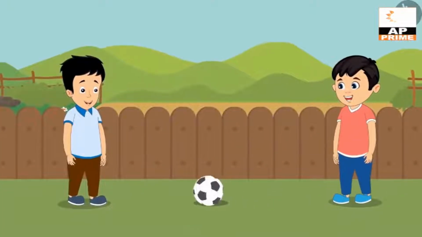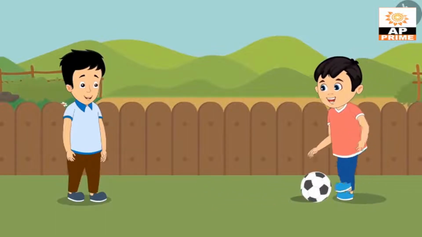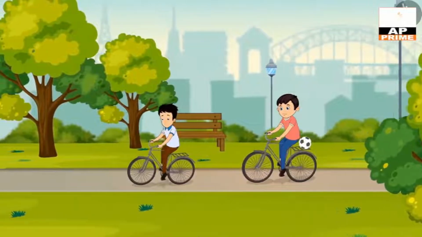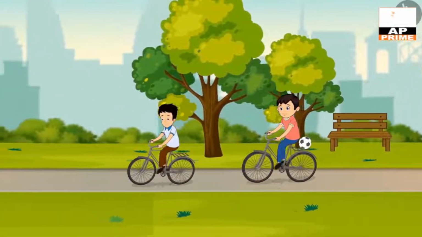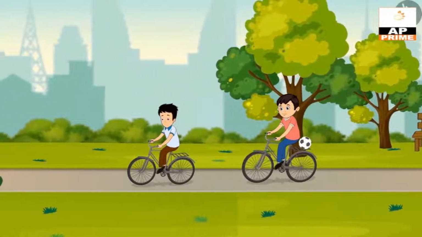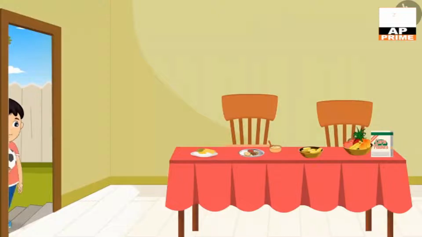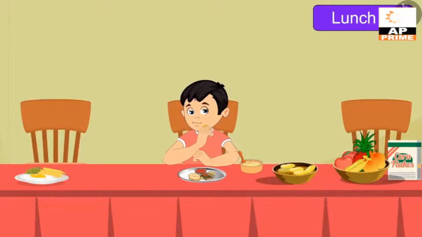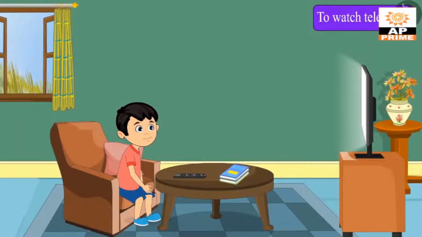Chotu and Sonu played with a ball first. And then they kept cycling for a long time. Chotu comes back home after cycling. Chotu comes back home and eats his lunch for the day. After eating, he starts watching TV.